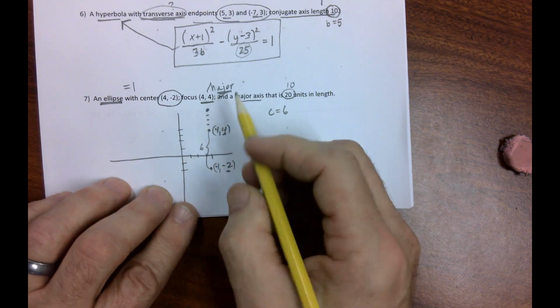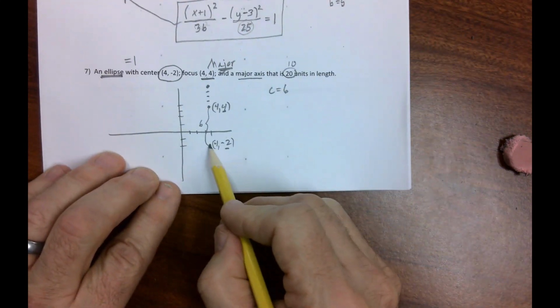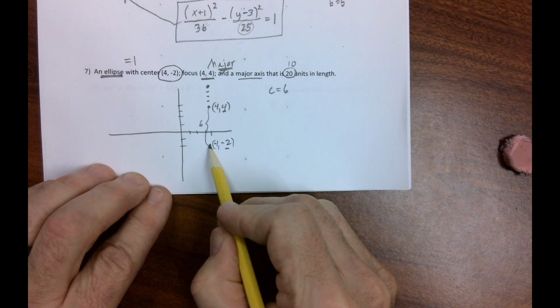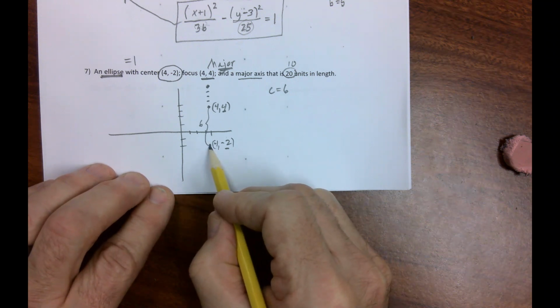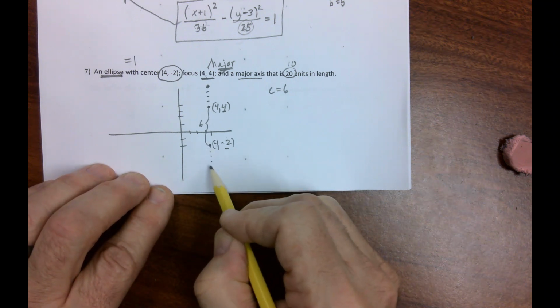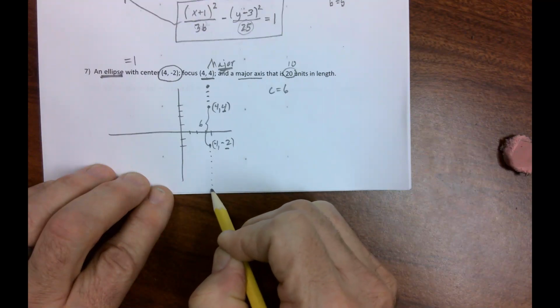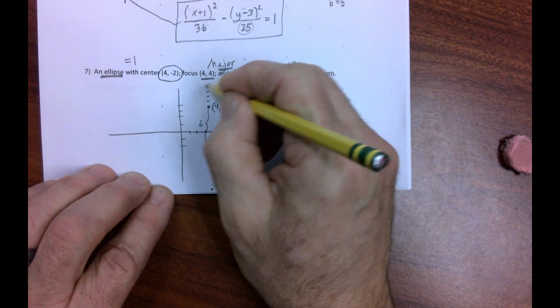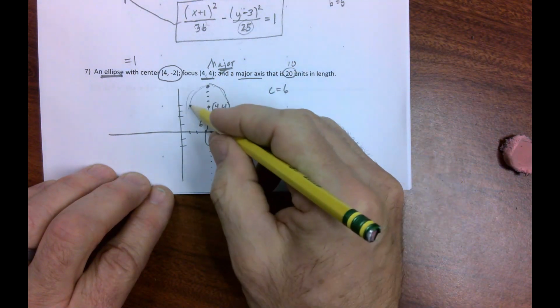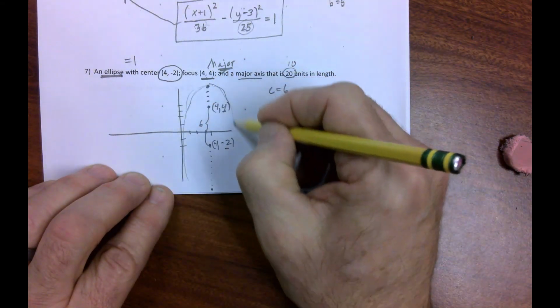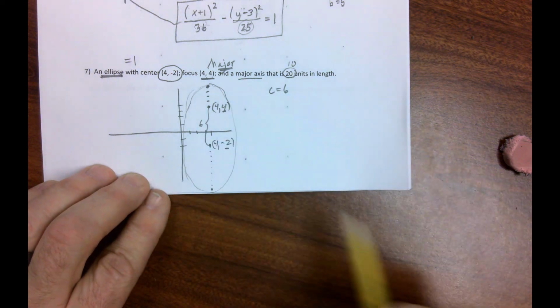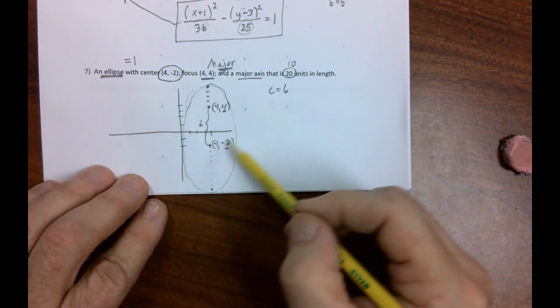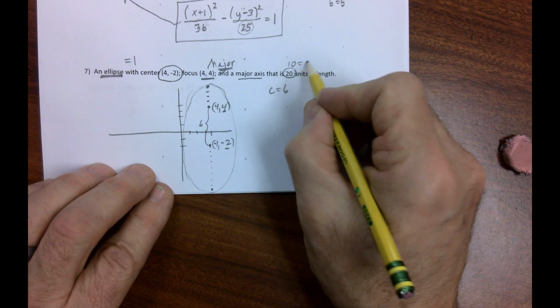So what does that mean? Well, now I need to go down 10 from here. I don't know if I'm going to squeeze it in there, but that's -2, 3, 4, 5, 6, 7, 8, 9, 10. I just made it happen. So my ellipse is starting to look like this. But remember, they're not asking us to graph it. They're asking us to find the equation. But here's a generic drawing. So now I know that a is 10.